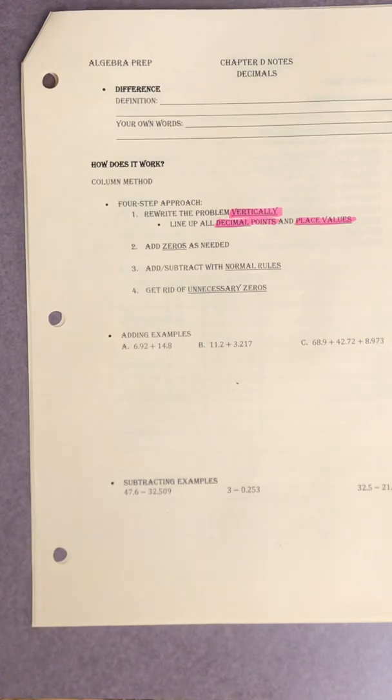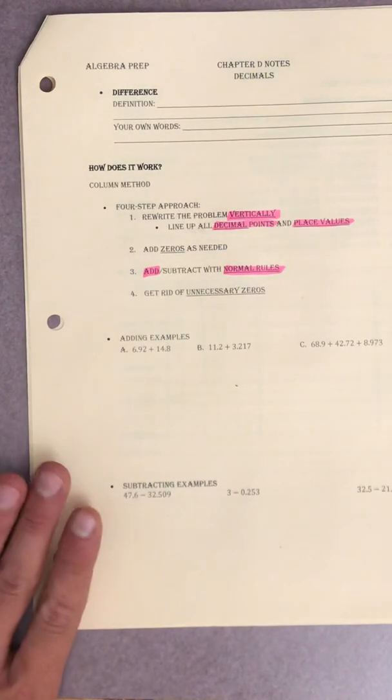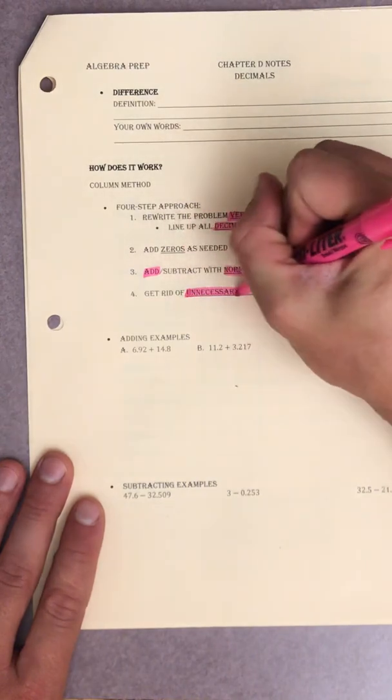And then we're going to follow the addition or subtraction rules, because we can really use this for subtracting as well. But in this case, we're just going to worry about the addition rules. So that could mean we have to carry some numbers across to the next column, all of those types of things. And then in our final answer, we're always going to get rid of unnecessary zeros.